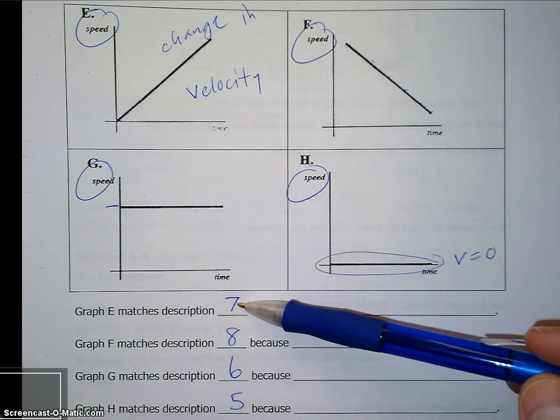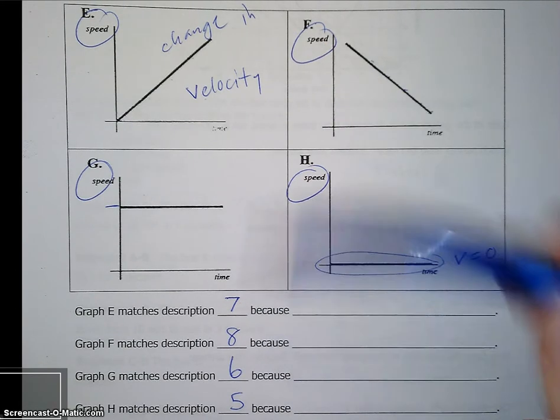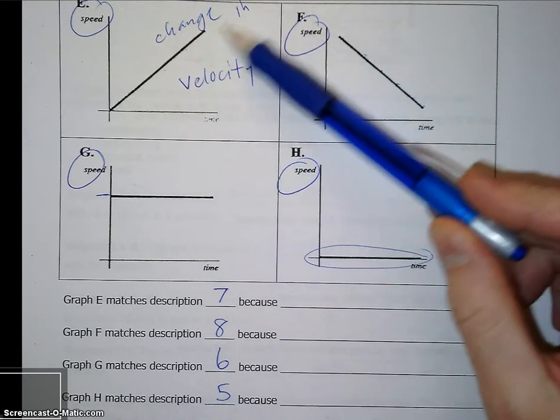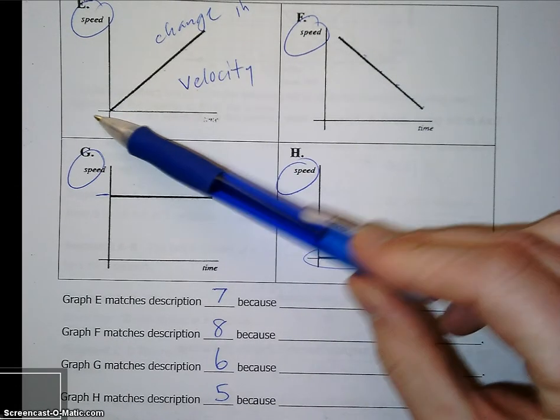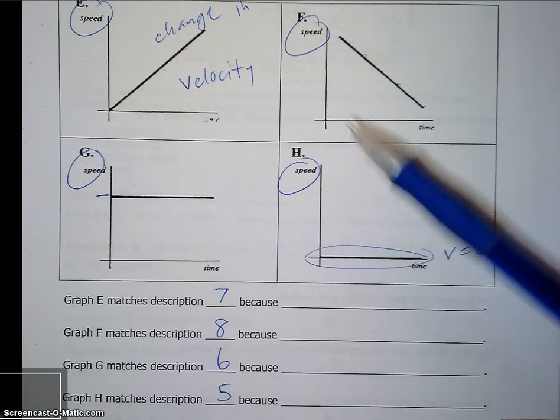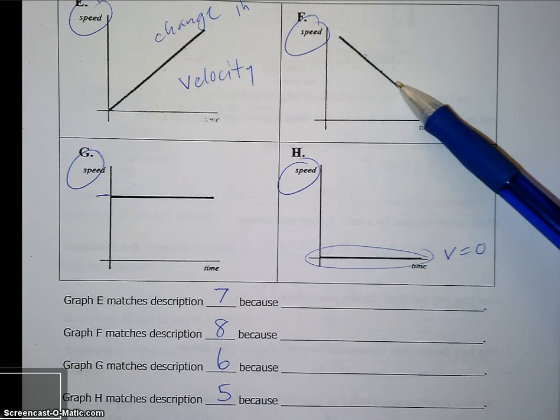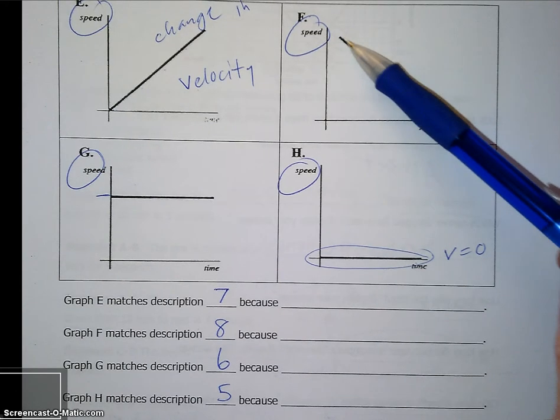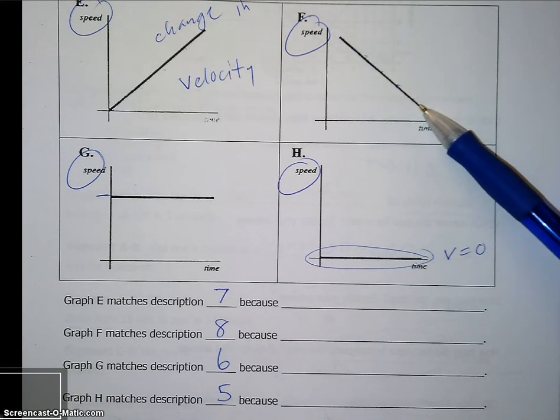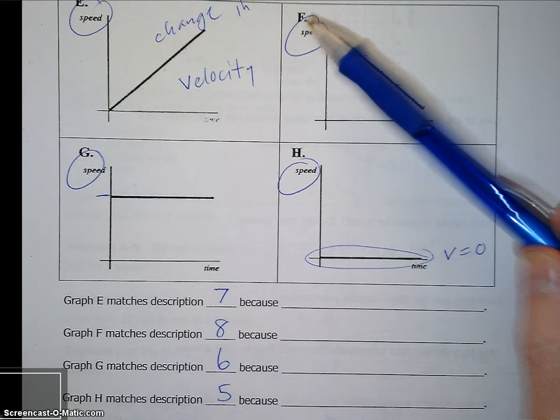Graph E is description 7. The car is accelerating because it has a change in velocity. Look at that. The speed is getting greater and greater. F. The car is slowing down. The speed is getting less and less. This is a speed or velocity graph.